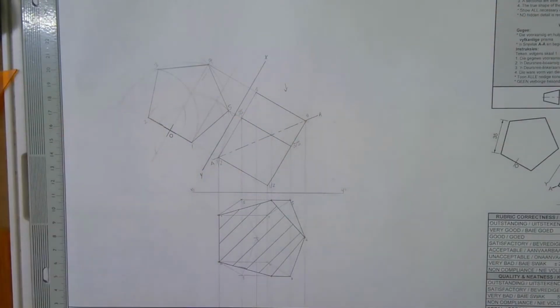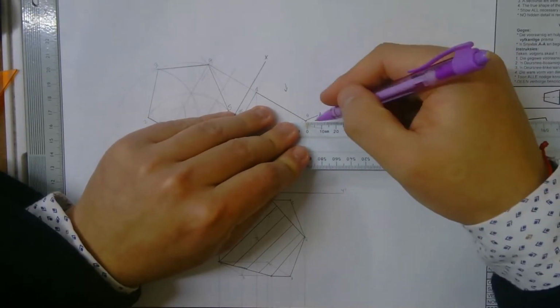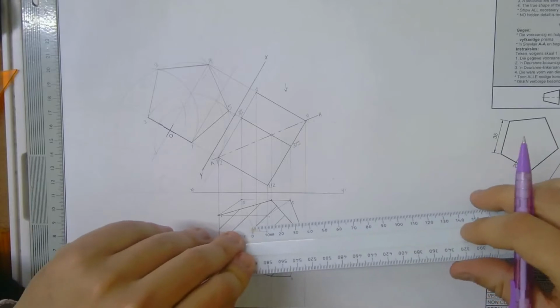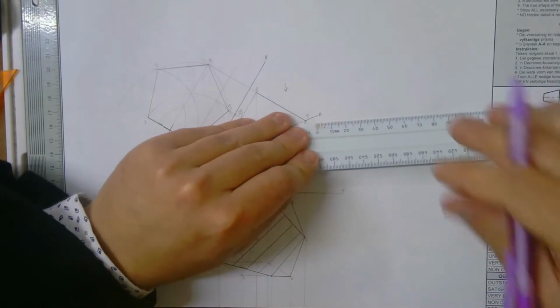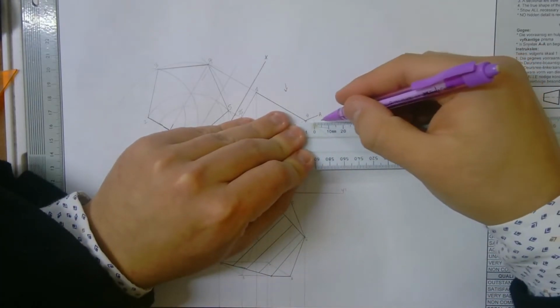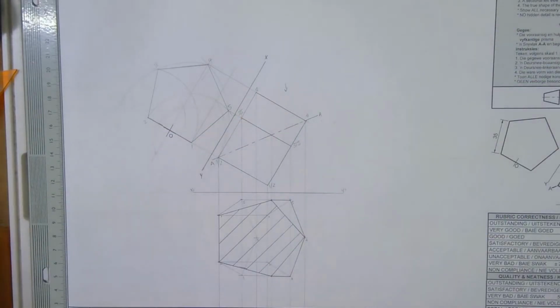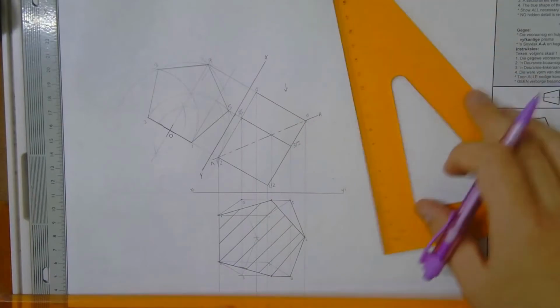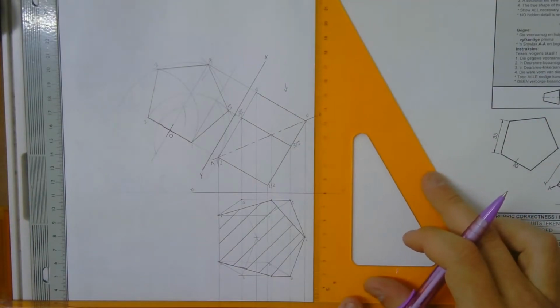So that means it's X2, Y2. That means it's 5 millimeters away, right? Yes. 5 millimeters away, and that means there's another line that's going to be 5 millimeters away from that. And I'm going to draw that in.